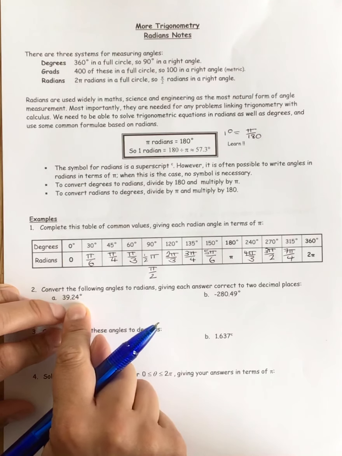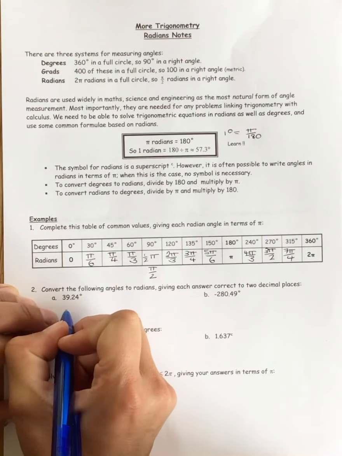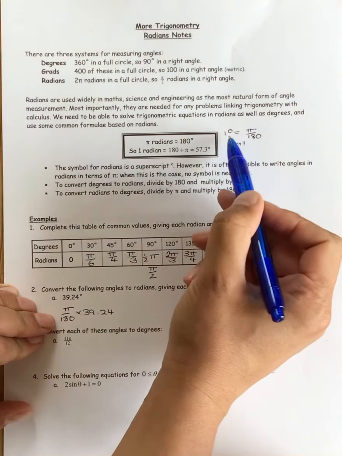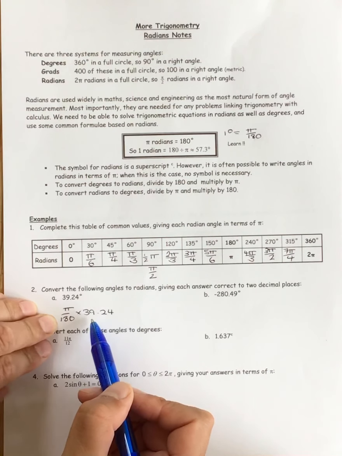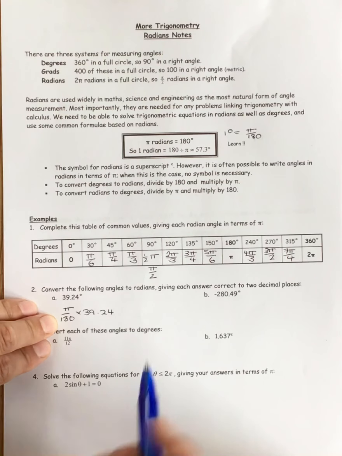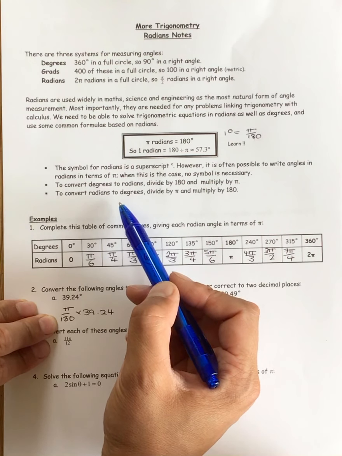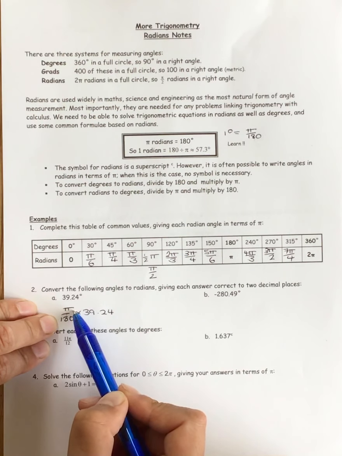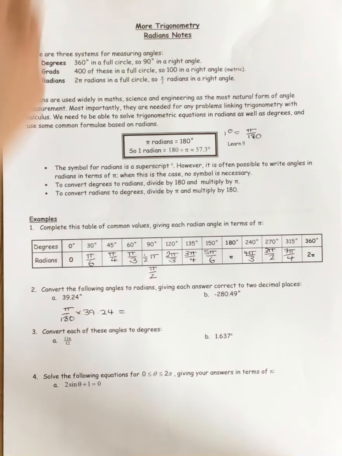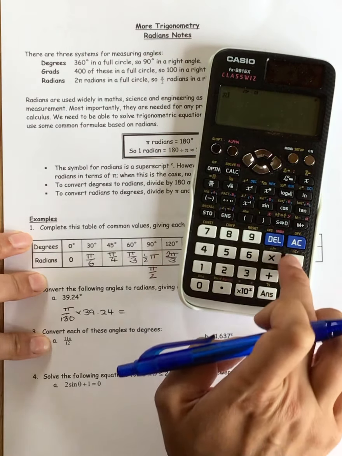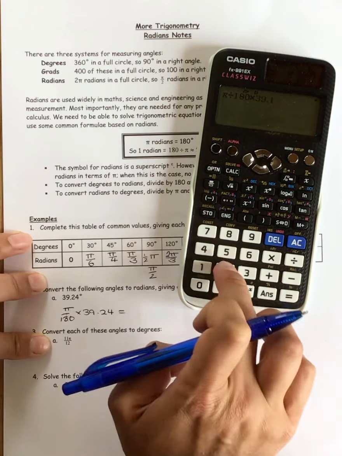So 1 degree is pi over 180, so 39.24 degrees is pi over 180 times 39.24. Or if we look at how it tells us to do it on the sheet, to convert degrees to radians, divide by 180 times by pi, which is what we're doing here. And then that would just be a case of typing it into your calculator. So we want to do pi over 180 times 39.24.